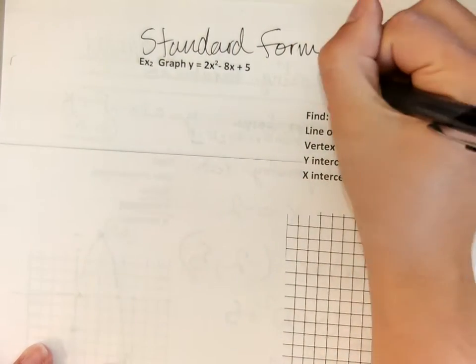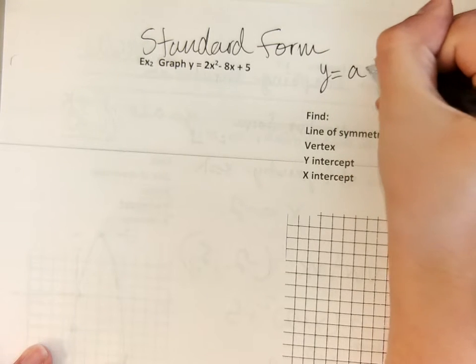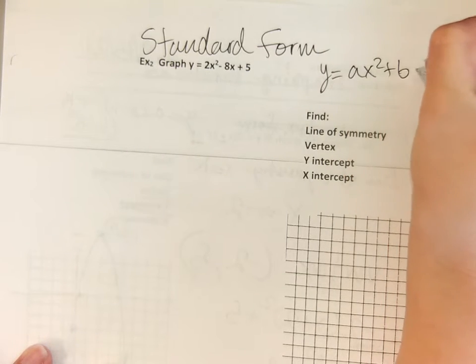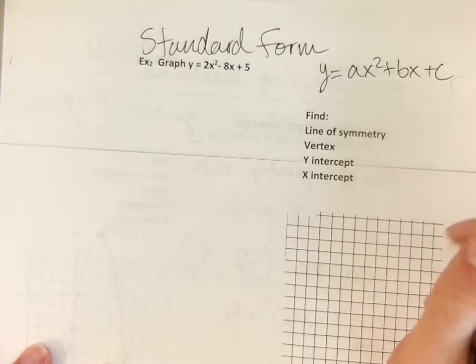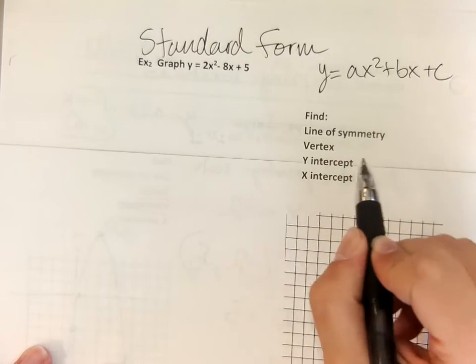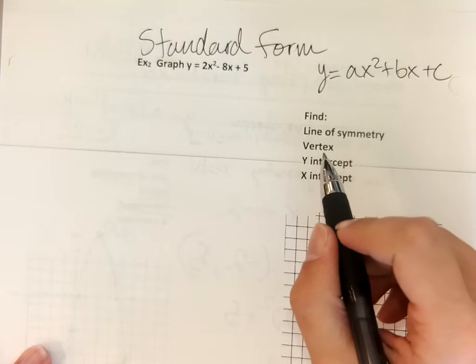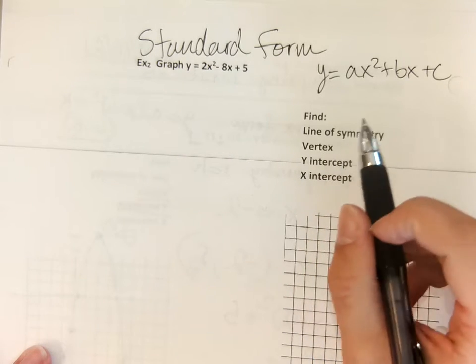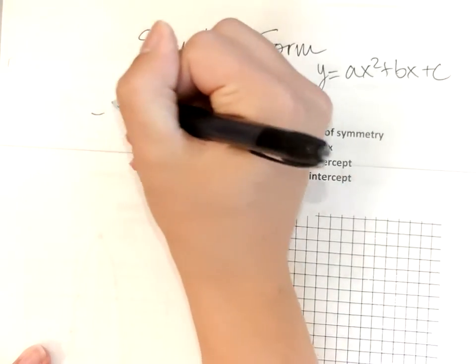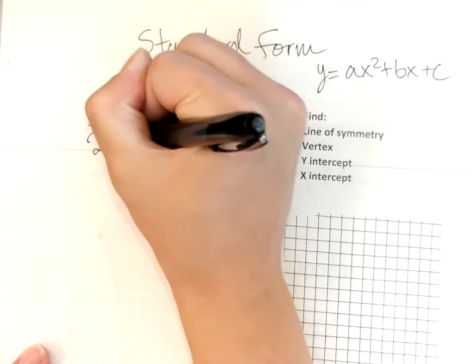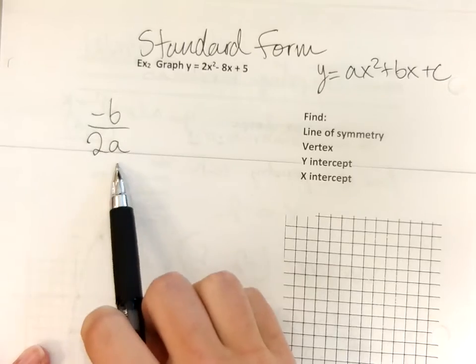All right, standard form is y equals ax squared plus bx plus c. We have an a, b, c. Line of symmetry for standard form is going to be negative b over 2a, which gives you the x value of the line.